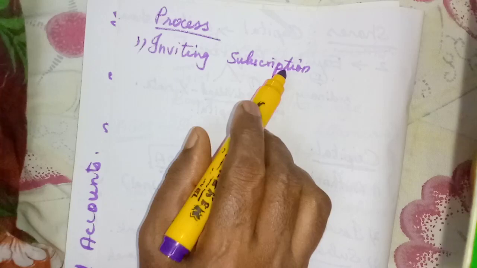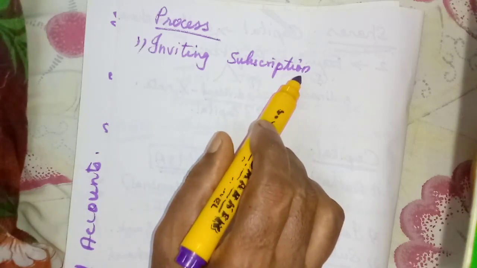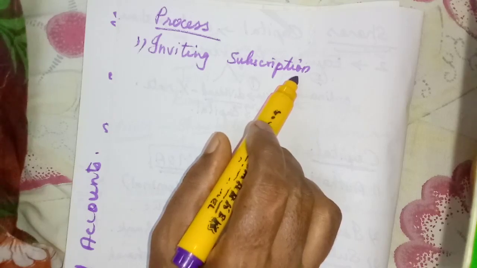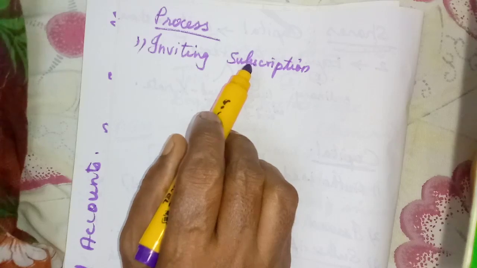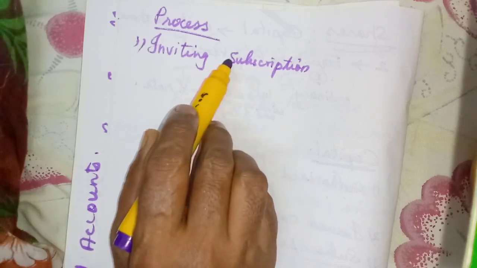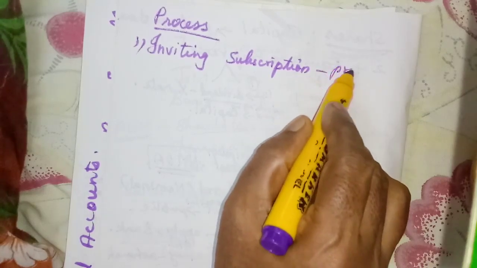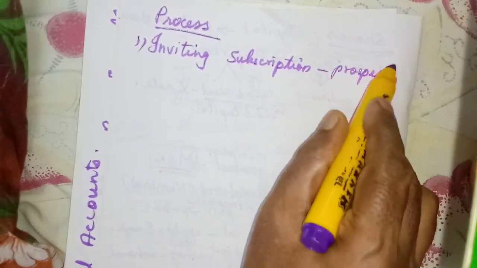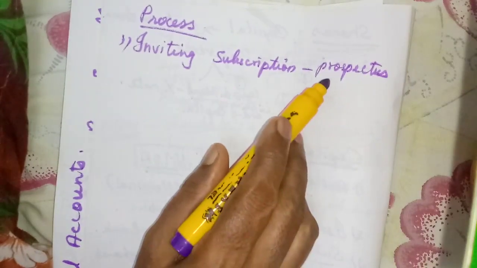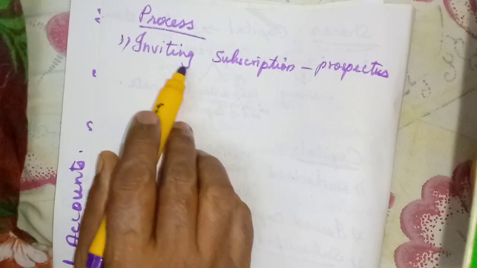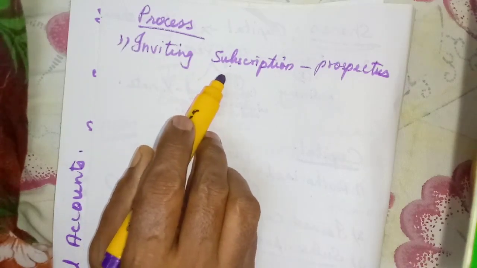Inviting subscription. So here we will learn how a public company issues shares. A private company never issues shares to the public. What we are learning is related to the public company. So a public company has to issue the prospectus, inviting the public to subscribe for their shares. That is the first step.